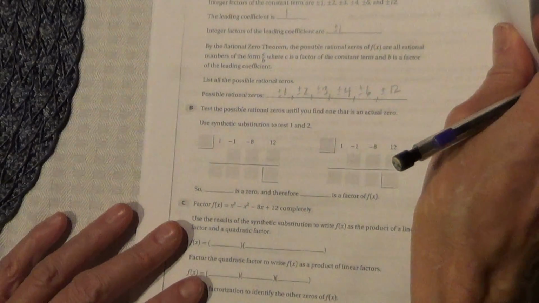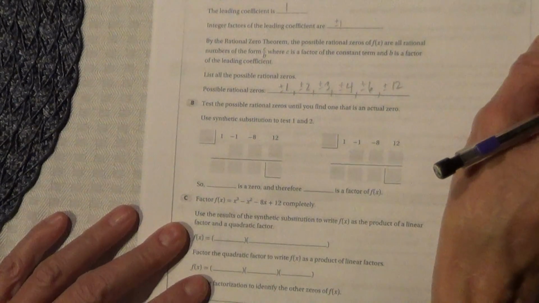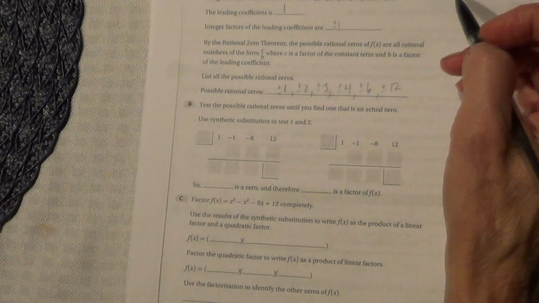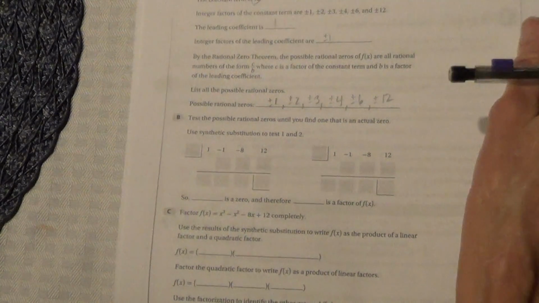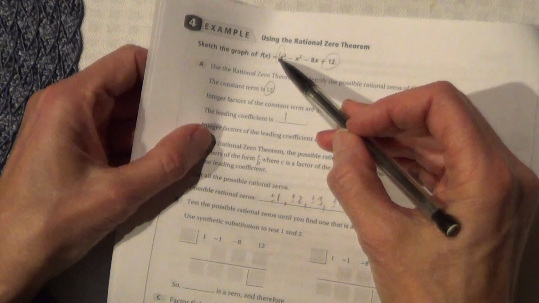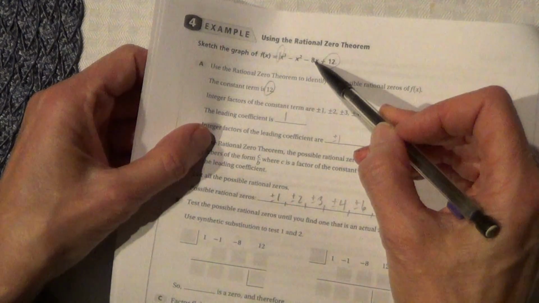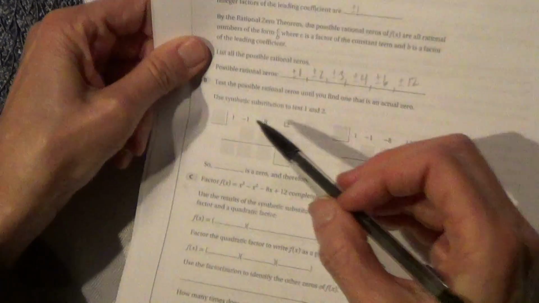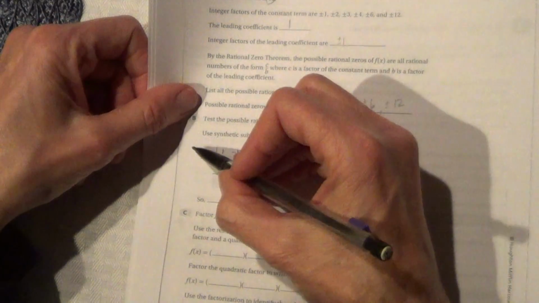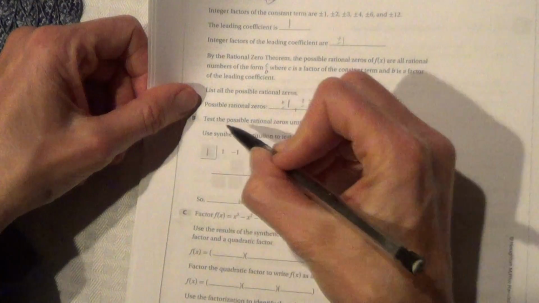Use synthetic substitution to test. It doesn't matter which one you start with. I usually just start with a couple low ones to see if I can get something to go in. I always try 1 because it's pretty sweet to do. So from this polynomial, we had our coefficients 1, -1, -8, and 12. We've already put them at the top here. And now let's try 1.